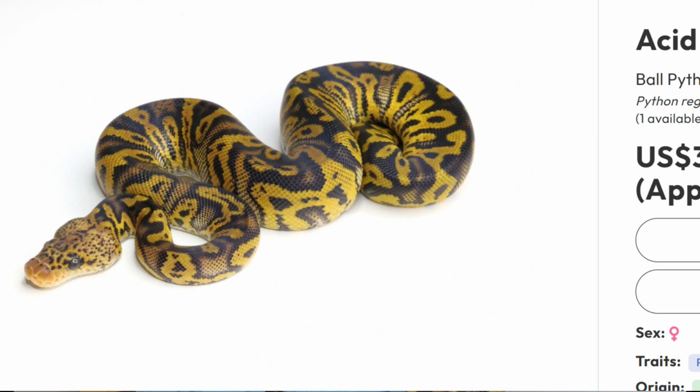It's literally just acid, pastel and clown. And that is such a simple morph that you could make within a couple of years of breeding acid into your projects, or a few years rather, maybe 2 generations, let's say. And it's $3,000 still. It's just an incredible looking animal, but it's simple.